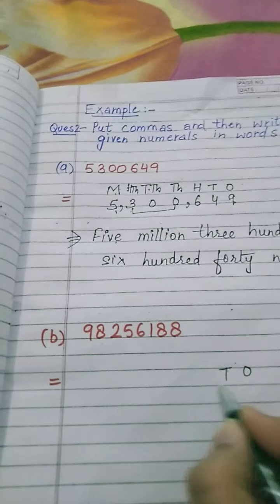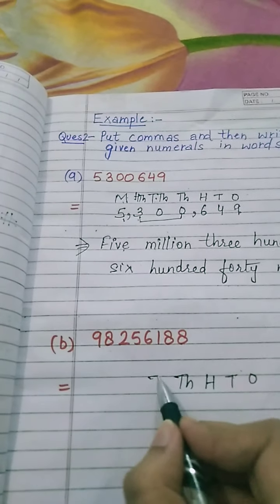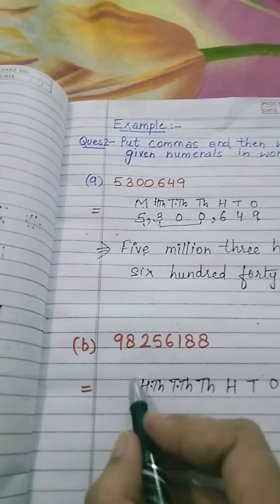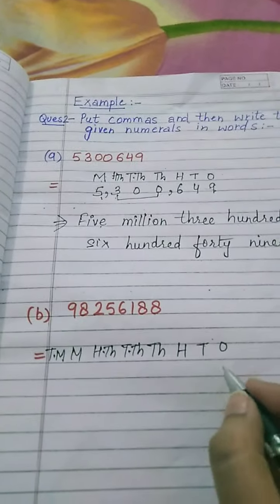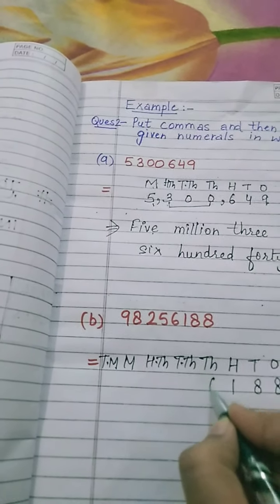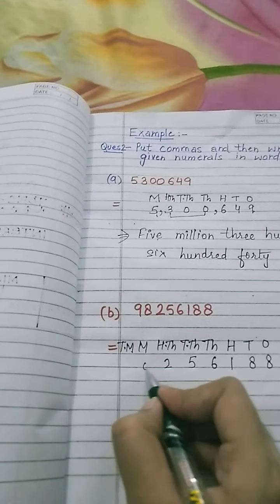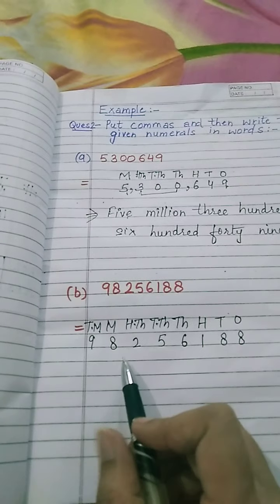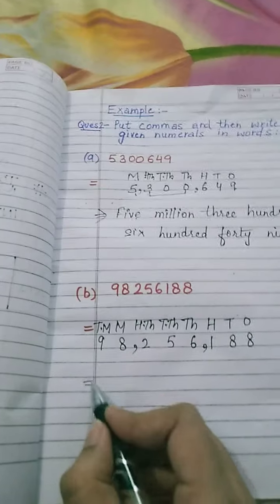Now the next question is: ones, tens. We will write down the places: 1,000, 10,000, 100,000, million and 10 million. Now we'll put the digits: 8, 8, 1, 6, 5, 2, 8 and 9. After putting the digits, we'll place the commas, that is after 3 digits, then again after 3 digits.